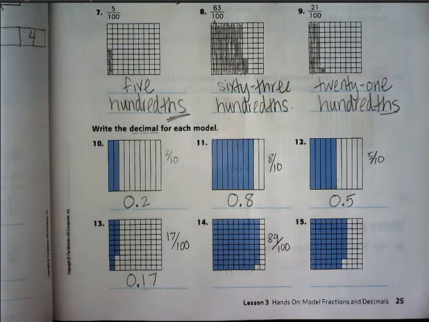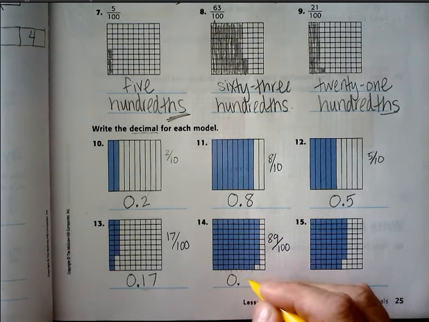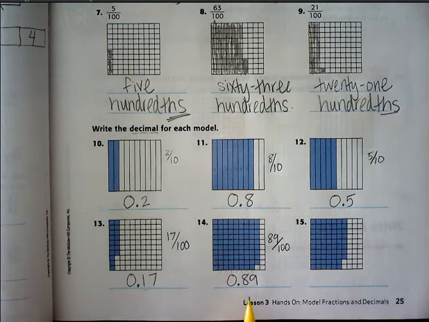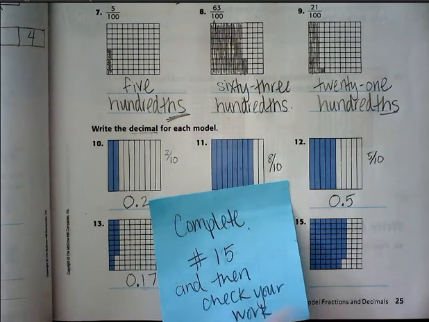And my decimal is going to be 0.89. And the 9 is in the hundredths place, and that 8 is in the tenths because I have 8 groups of tens. And this time, I want you to do number 15 on your own. Pause the video, complete number 15, and then check your work.